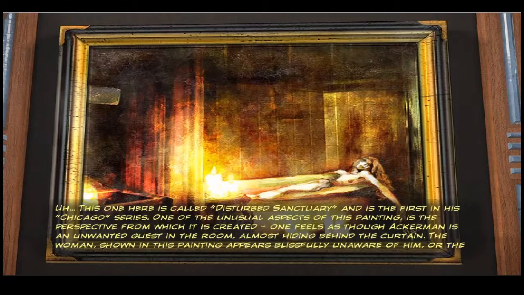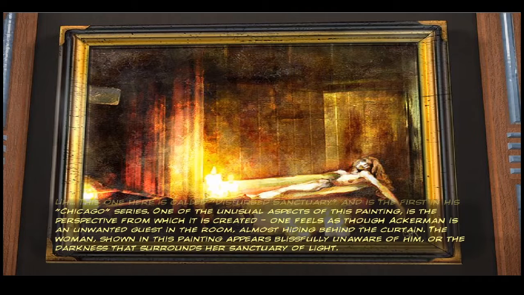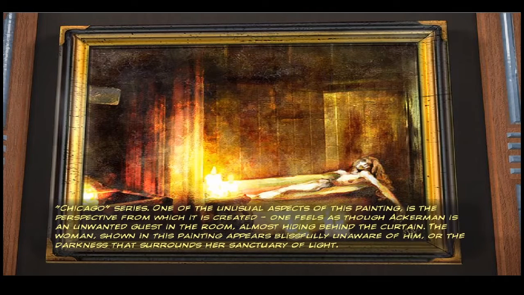This one here is called Disturbed Sanctuary and is the first in his Chicago series. One of the unusual aspects of this painting is the perspective from which it is created. One feels as though Ackerman is an unwanted guest in the room, almost hiding behind the curtain. The woman shown in this painting appears blissfully unaware of him or the darkness that surrounds her sanctuary of light.